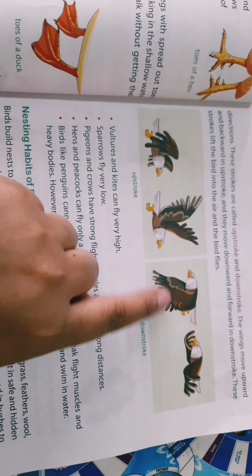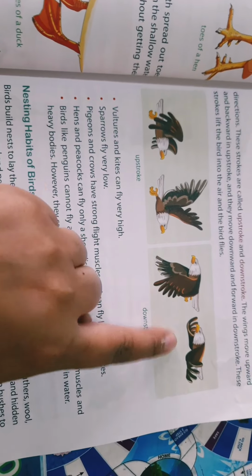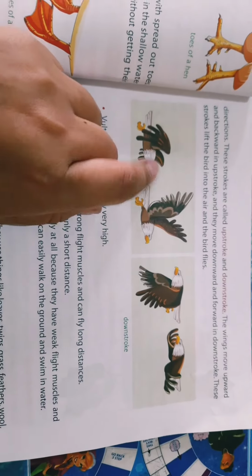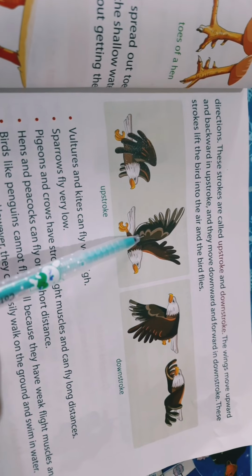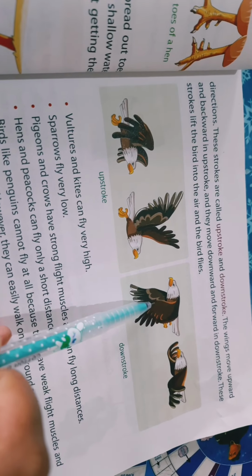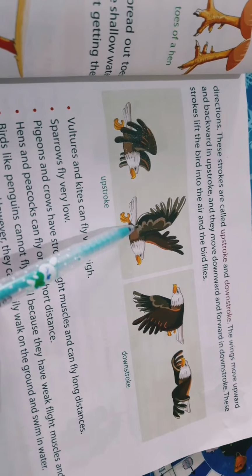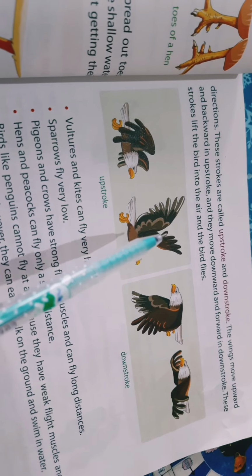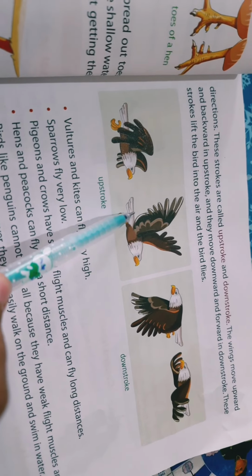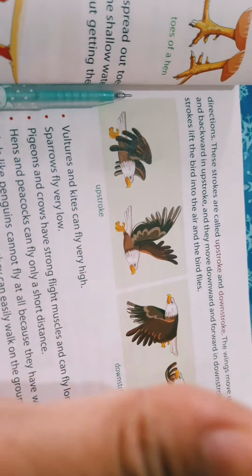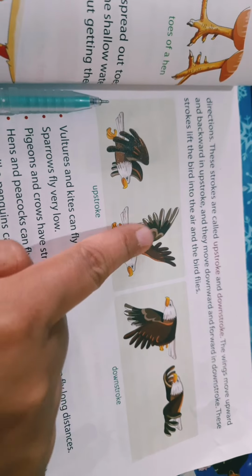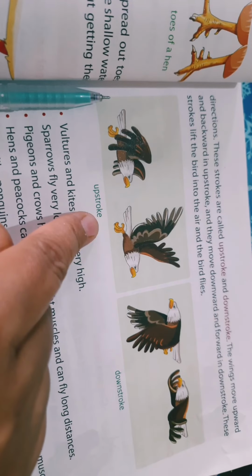Like you see in this picture, the bird is flying and it is flapping its wings. Flapping means to flutter their wings. This is the upstroke and this is the downstroke. When the bird is raising its wings in the up direction, this is called upstroke.